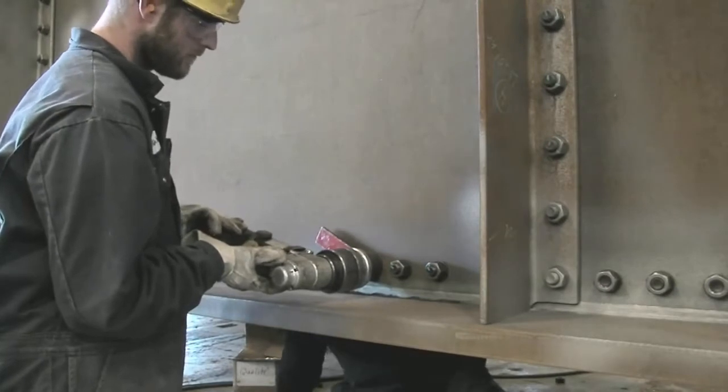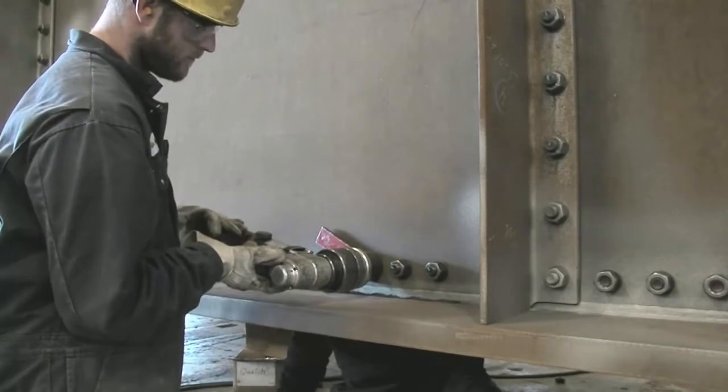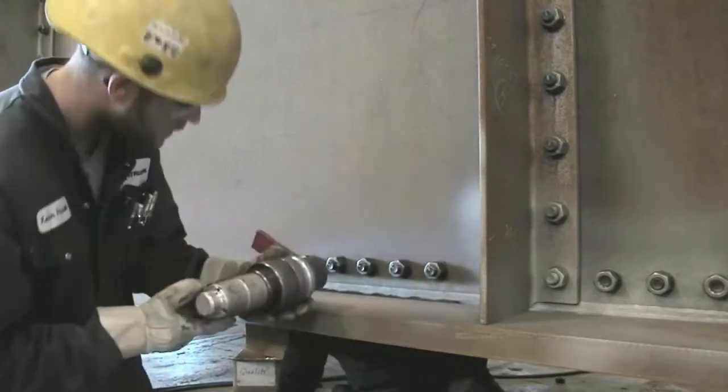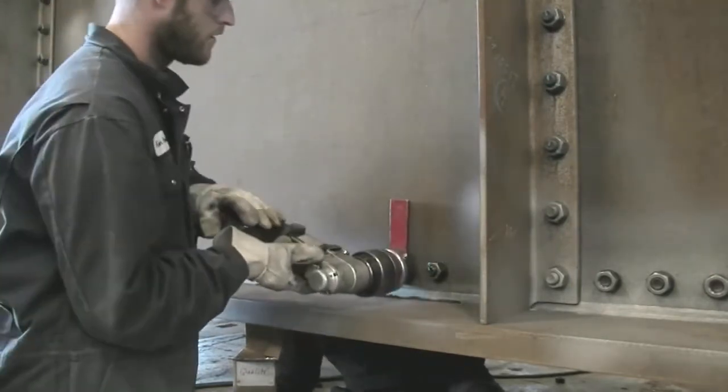Why is the... Yeah, the bolt, it's grabbing.